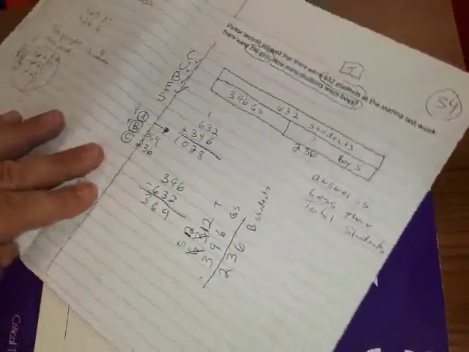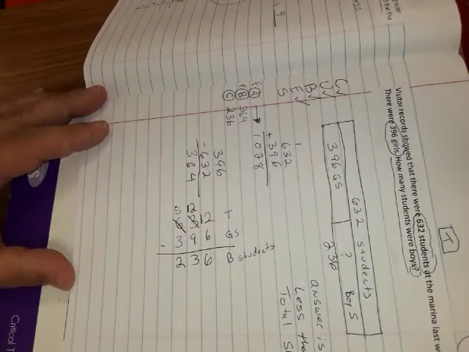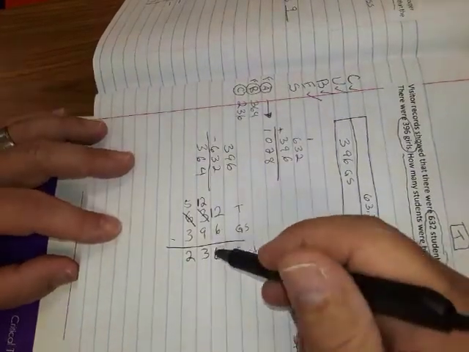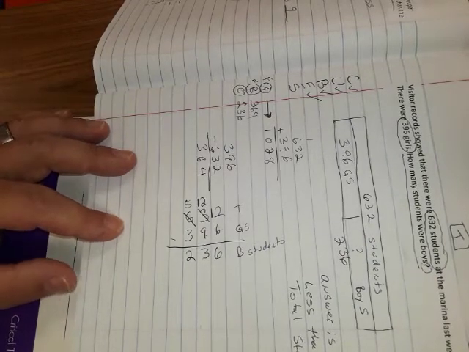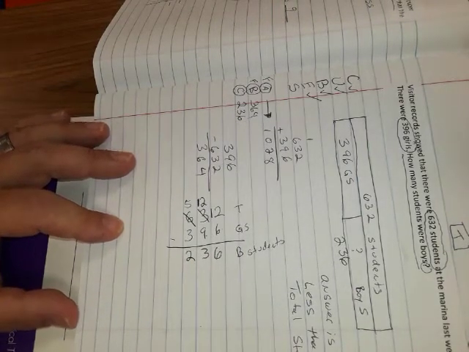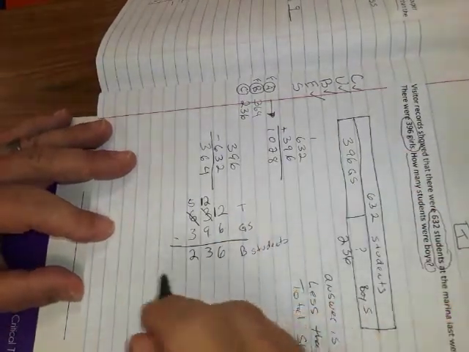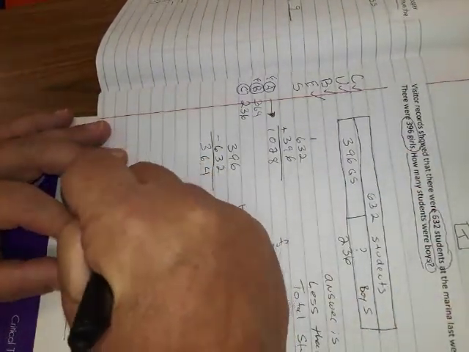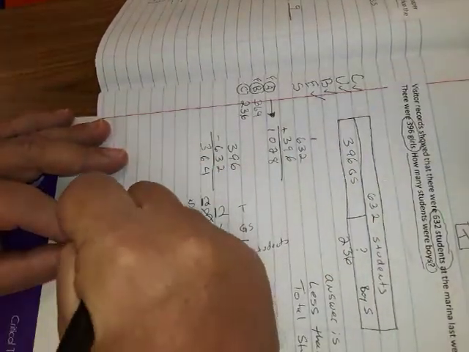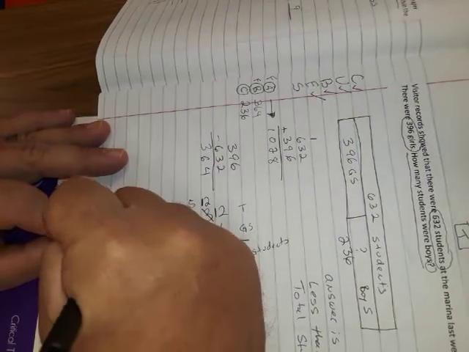Okay, but if I want to check, and you would have talked about this last year, how to check subtraction problems. I always like to do this: to make sure that 236 is right, I would add the boy students and girl students together. I could do it right here, but I'll do another problem over here so I don't get everything all mixed up. So girl students is 396. Boy students, we said, is 236. And we'll add those two numbers together.